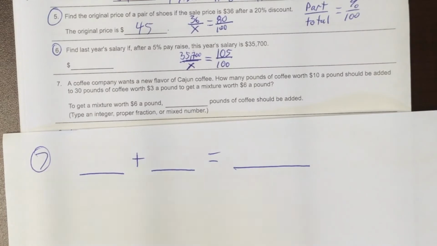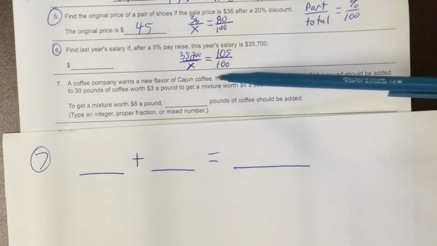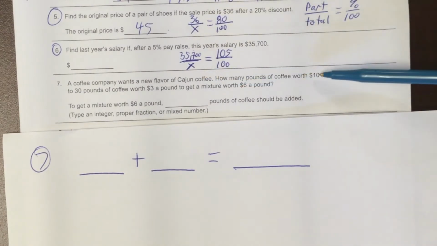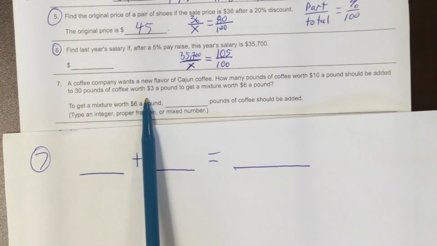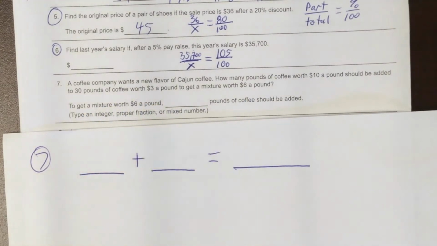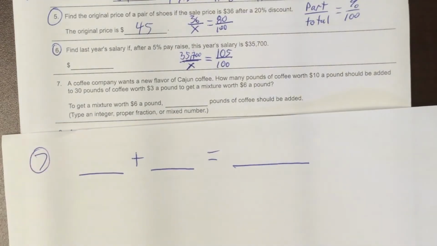So it says here, a coffee company wants a new flavor of Cajun coffee. How many pounds worth of $10 a pound should be added to 30 pounds of coffee worth $3 a pound to get a mixture worth $6 a pound? Okay, so let's take a look at what each of these is going to look like when we do this.